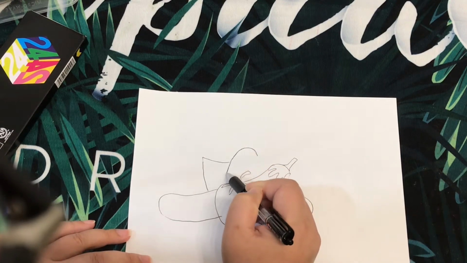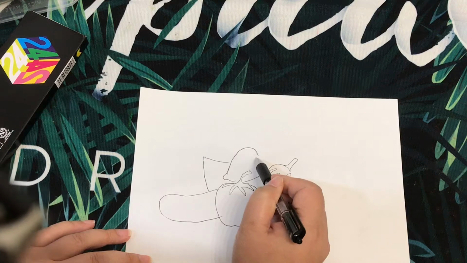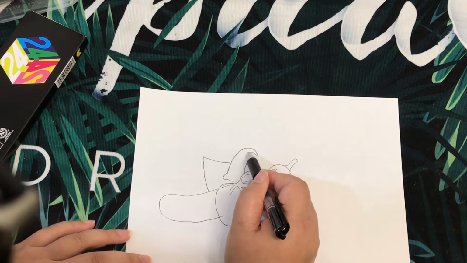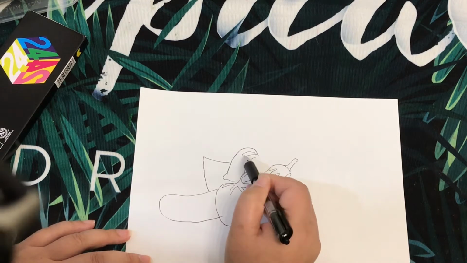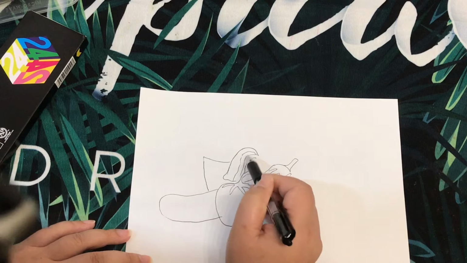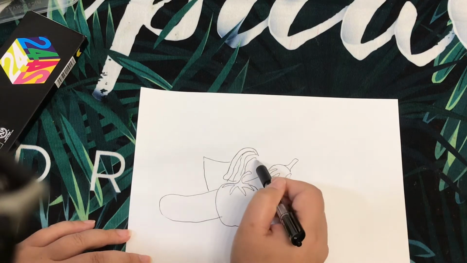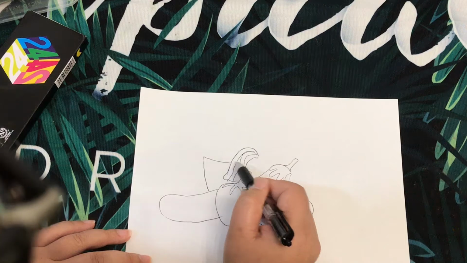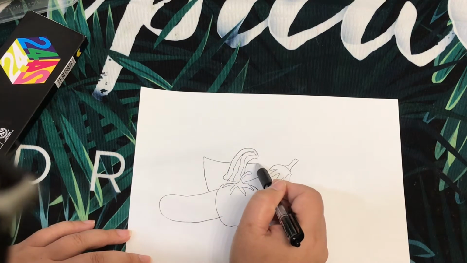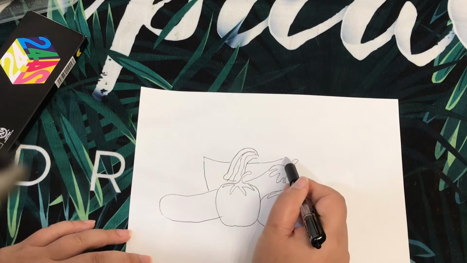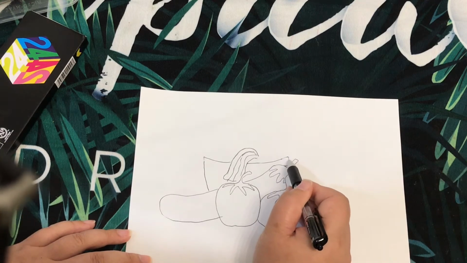So we are going to draw some leaves. Okay, draw the lines and then come back with the lines over here. You just connect it and go curved all the way until here and you stop.